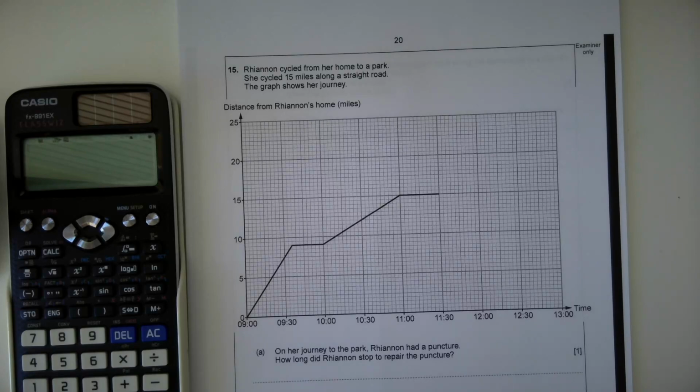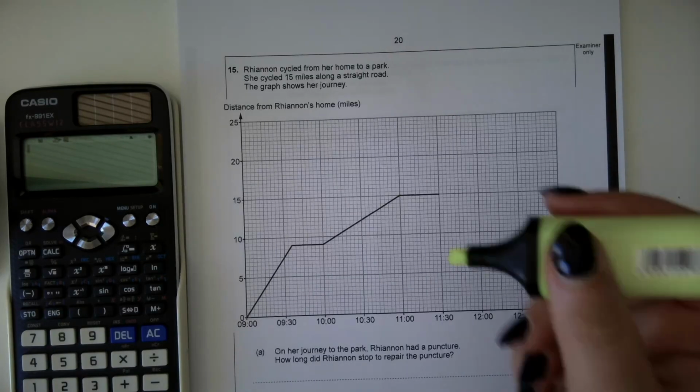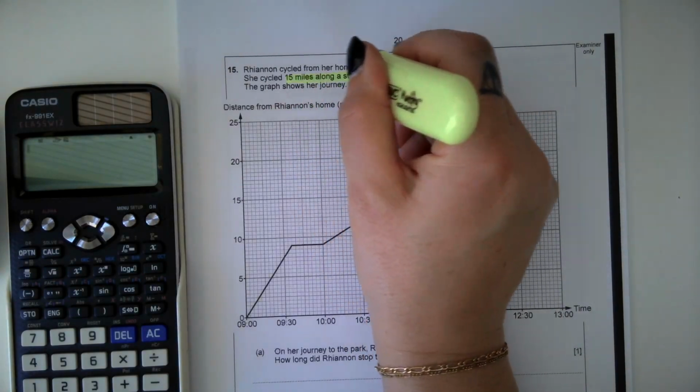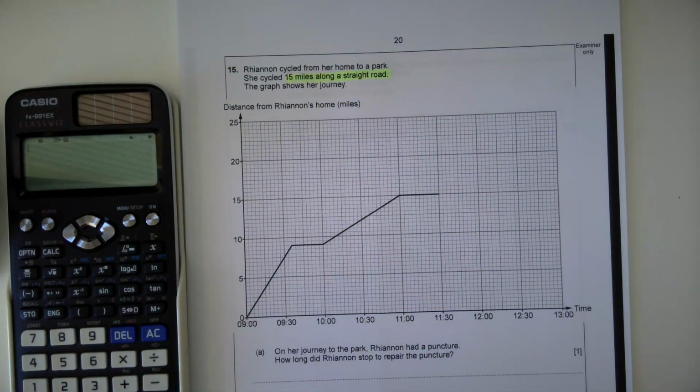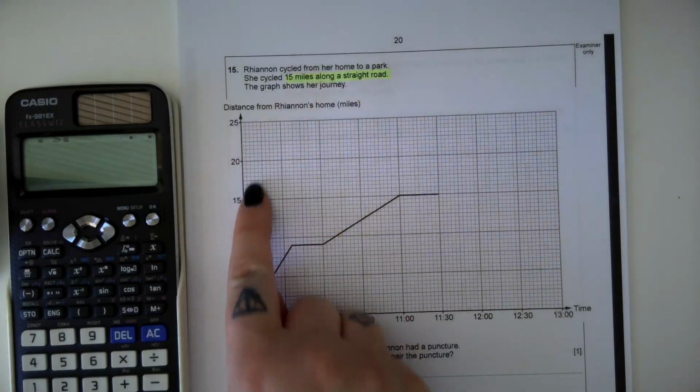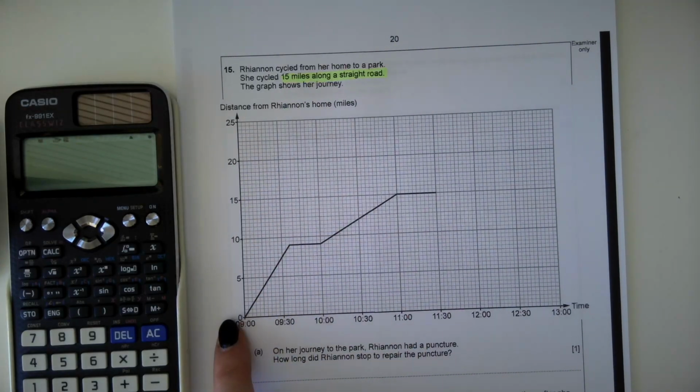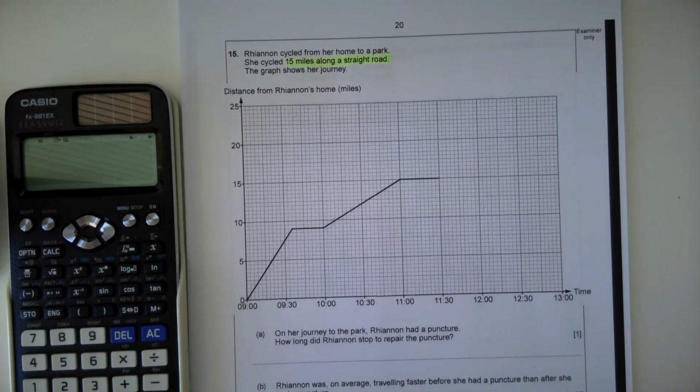Question 15. Rhiannon cycled from home to a park. She cycled 15 miles along a straight road. The graph shows her journey. So this is the distance she is from home. So this is at home. This is the time taken.